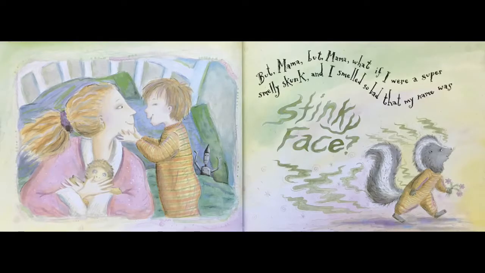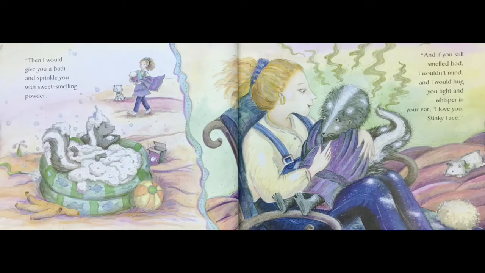But Mama, what if I were a super smelly skunk and I smelled so bad that my name was Stinky Face? Then I would give you a bath and sprinkle you with sweet-smelling powder.